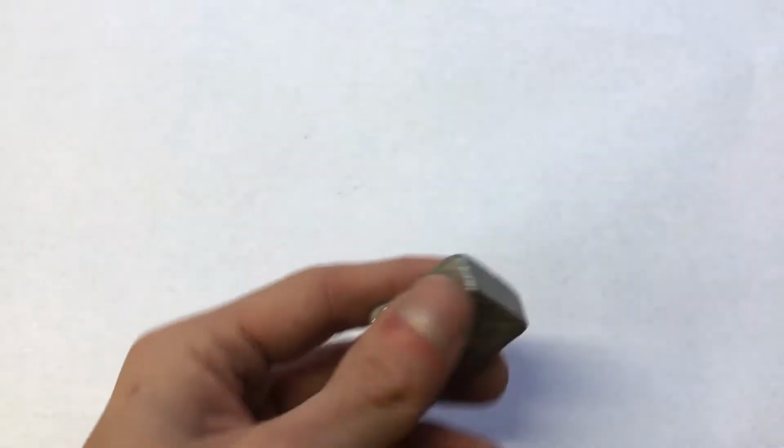Hello and welcome back. In today's video, we're going to be processing tin ore into tin metal and exploring its fantastic properties.